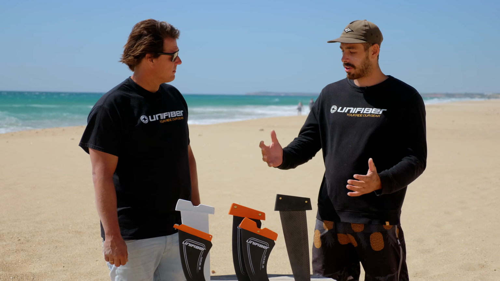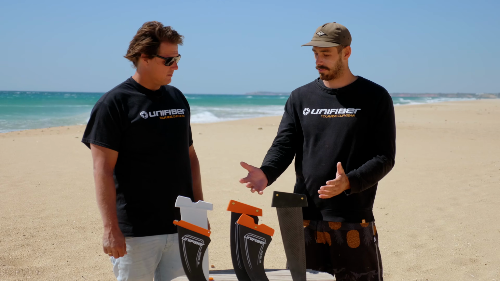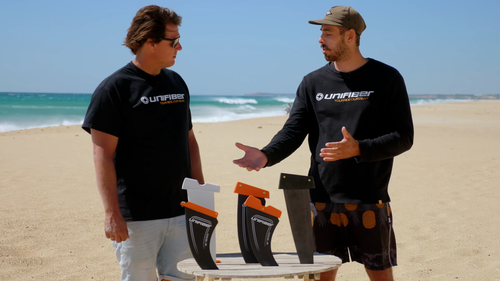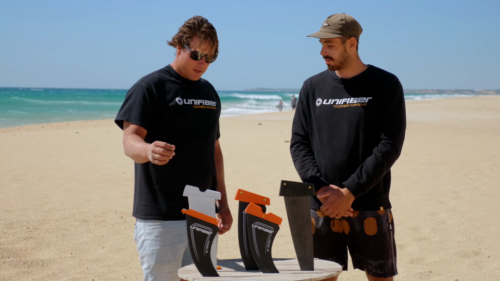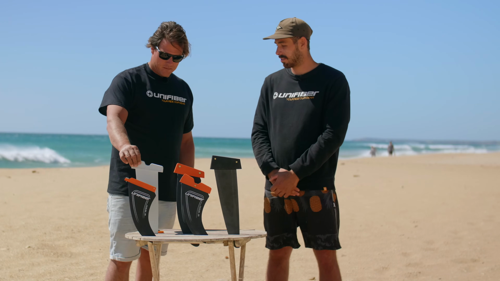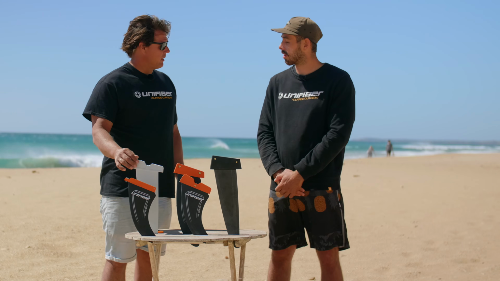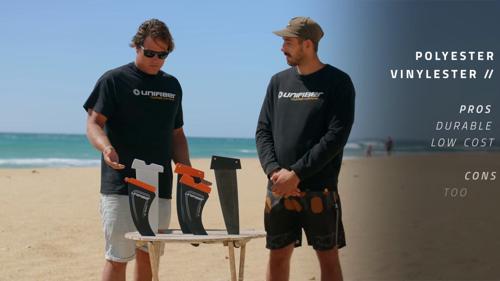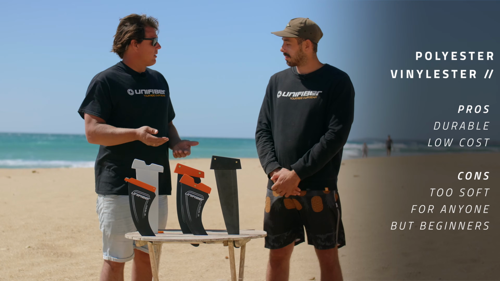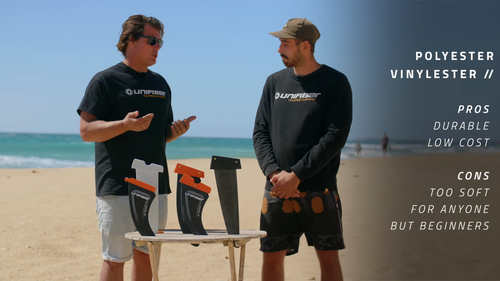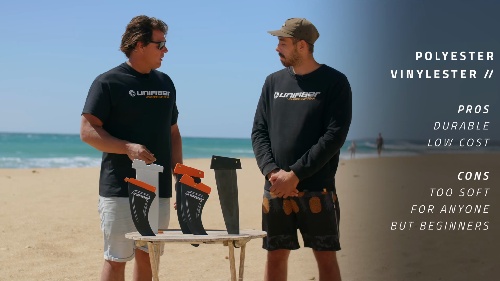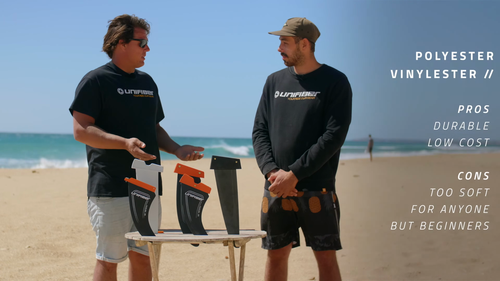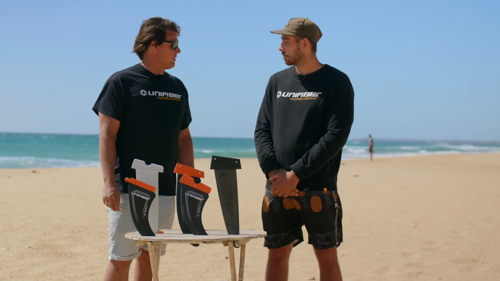And then going on to construction, there's obviously a few different types here. The vinyl one first. What are the pros and cons of this? The vinyl fin is the most economical fin. I mean, it's very well priced, but it's also, well, not a high performance fin. It's mostly used in beginner boards. Yeah. Because it's very economical and it's touching the floor and all that. It's very resistant for that.